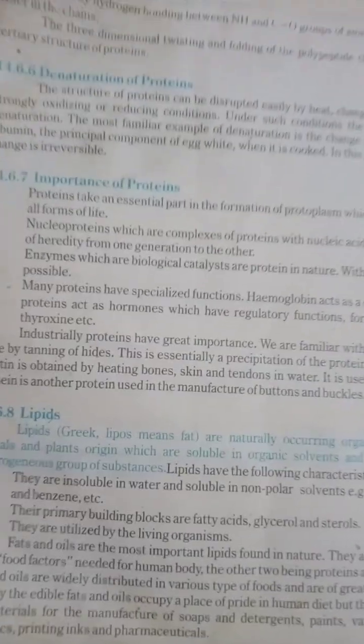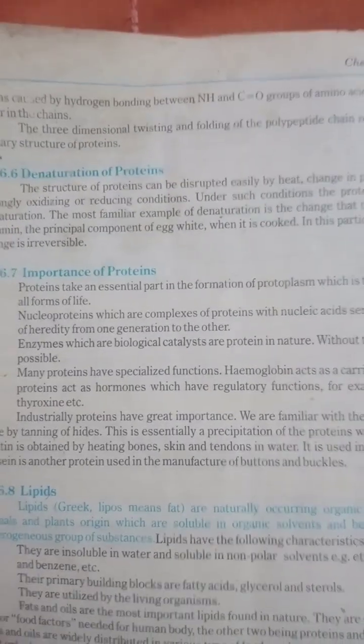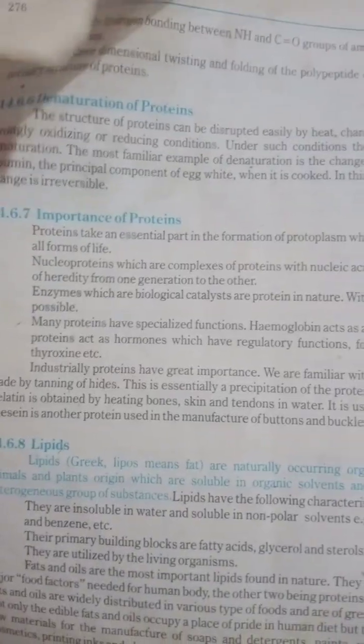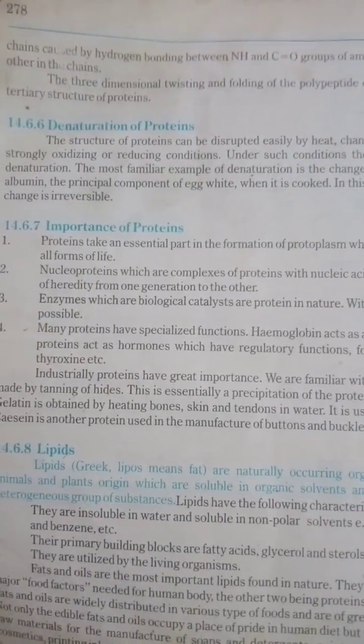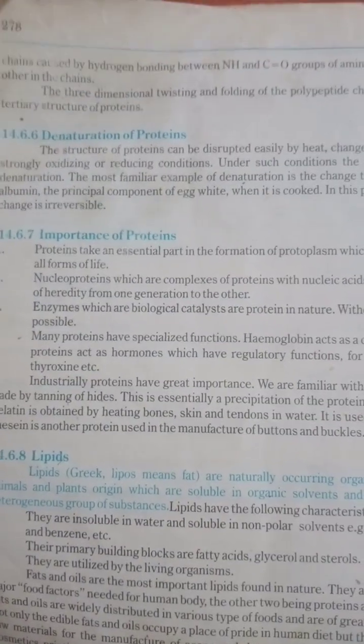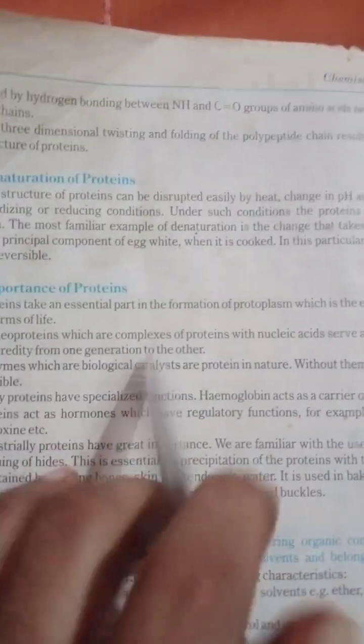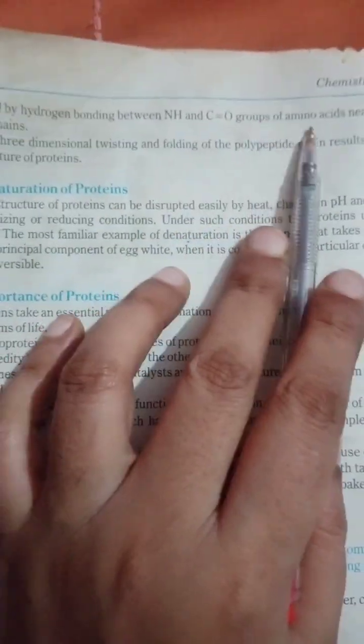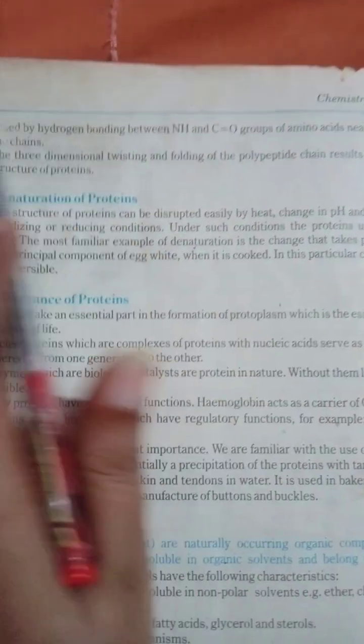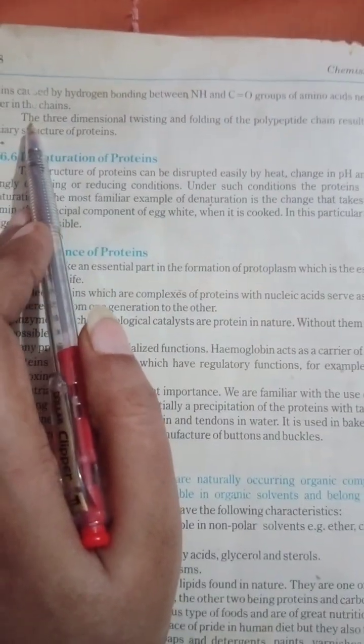The zigzag is the structure in which amino acids are linked together by peptide bonds, and there is hydrogen bonding between these groups. Therefore, there is a zigzag or coiling structure.